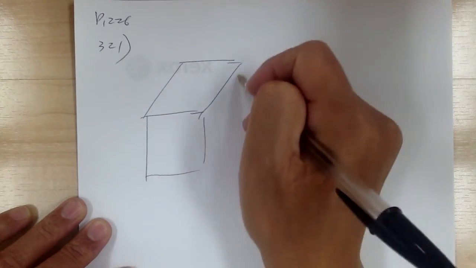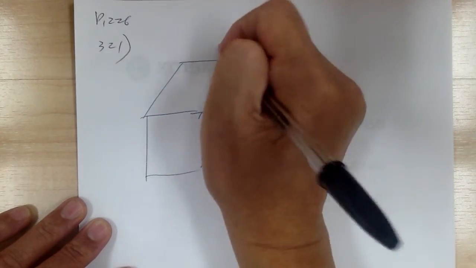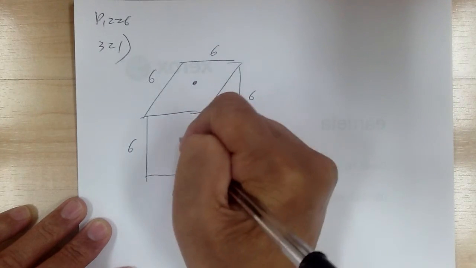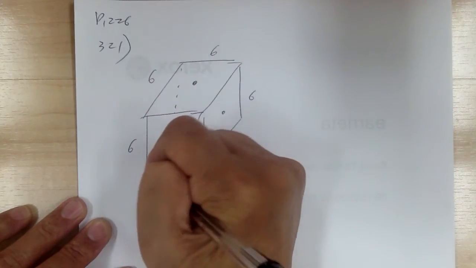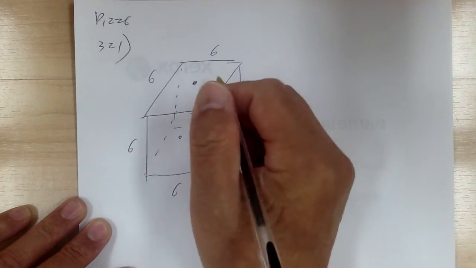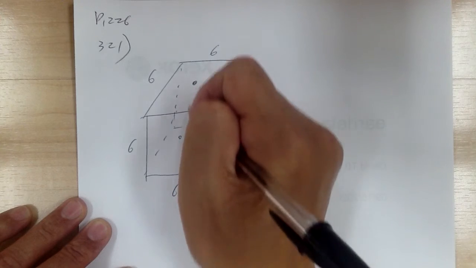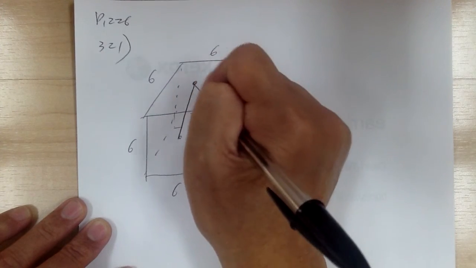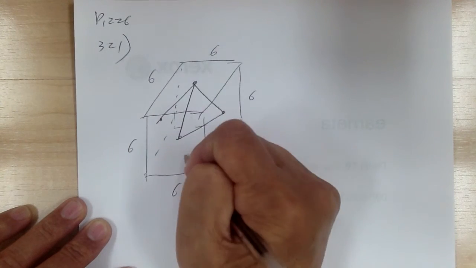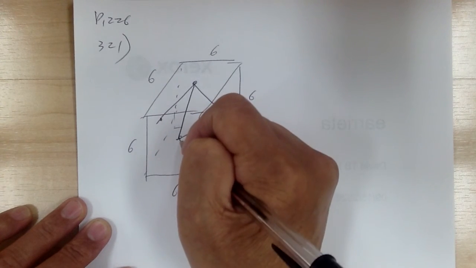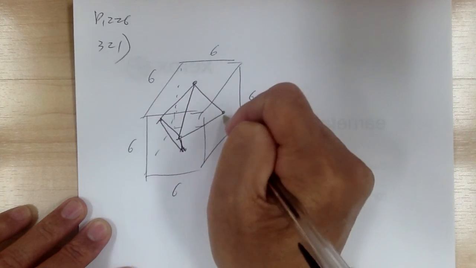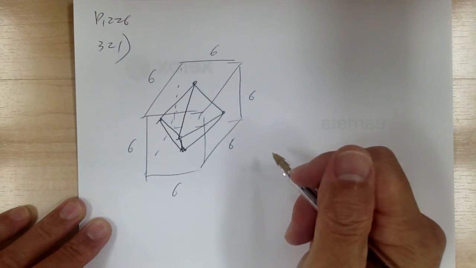Okay, so again, you have the cube, and every edge is equal to 6, and it connects the centers. Okay, so it looks something like that.